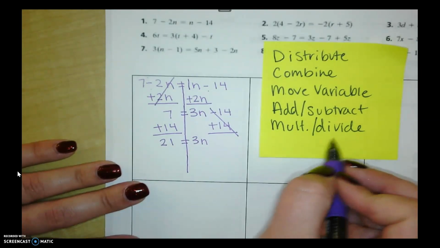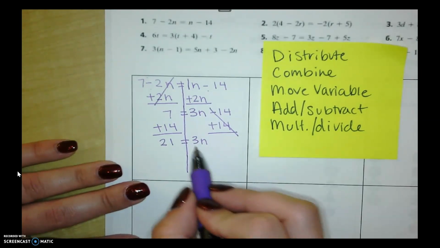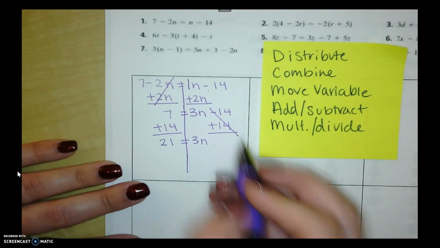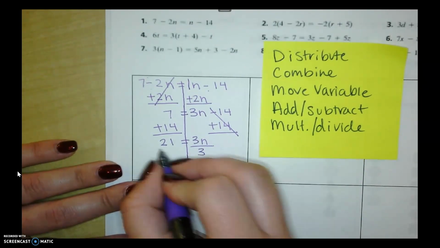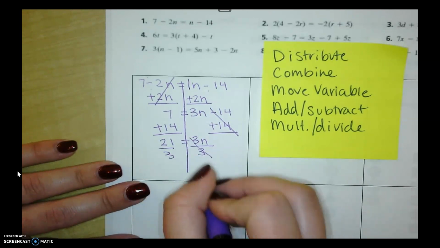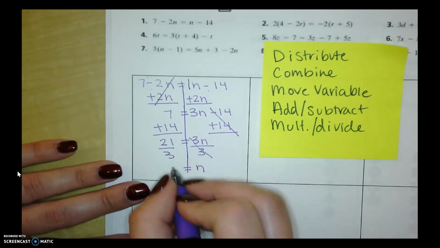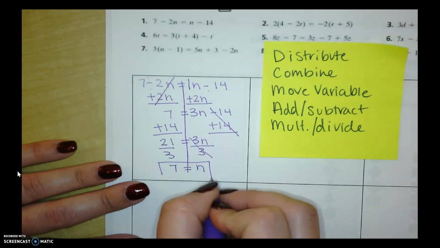Now I'm looking for any multiplication or division. I see that I have 3 times n here. So I'm going to do the opposite and divide both sides by 3. Leaving me with 1n equals 7.